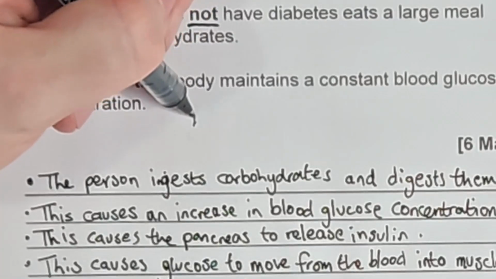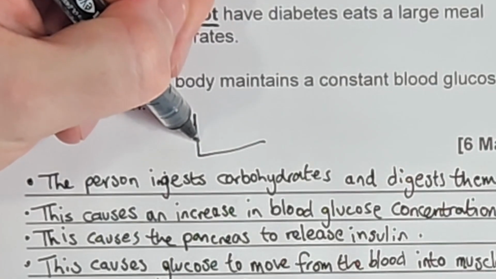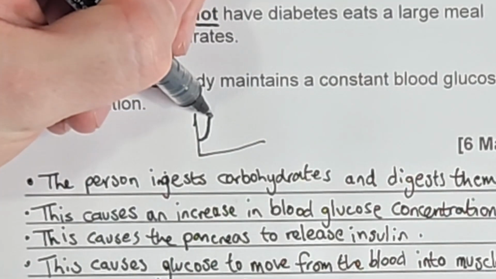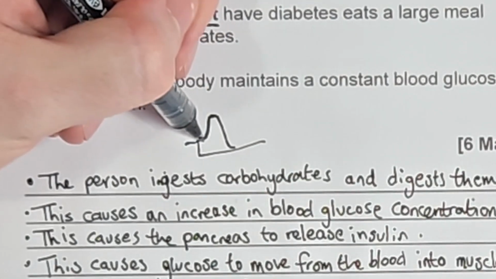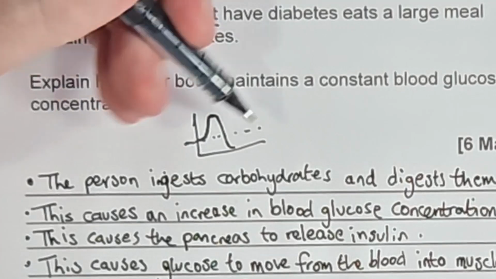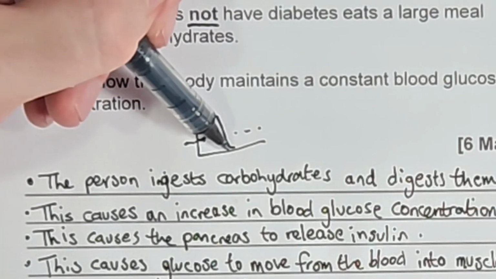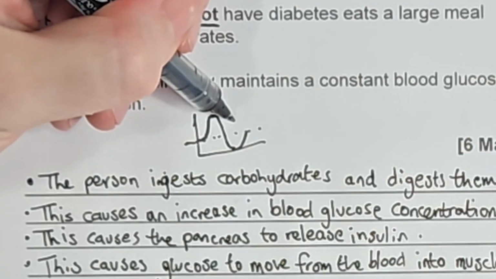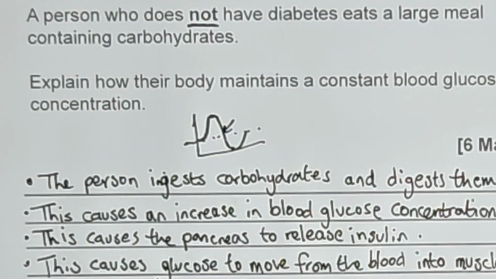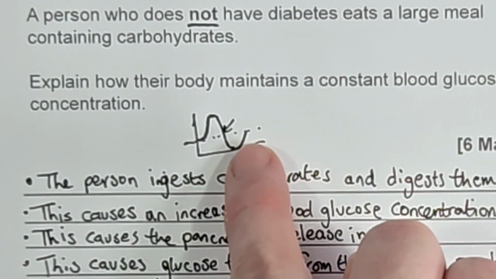If I was to plot it, we'd be thinking about this person's ingested carbs, it's going all the way up, the insulin gets released, and it's going to go all the way down, but we've still got our base level there. So you need to put the brakes on at some point so that we can come back up again. So effectively, we are here at this point with our answer. We still need to talk about this other bit.